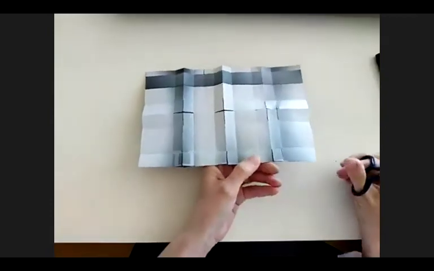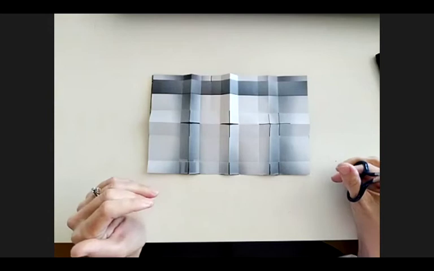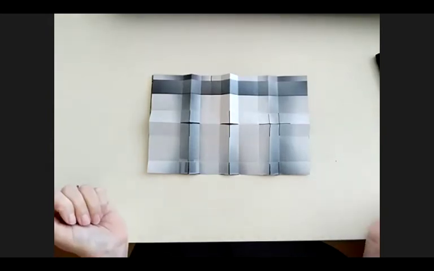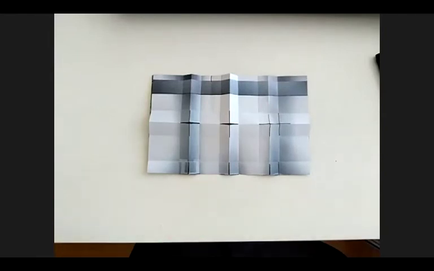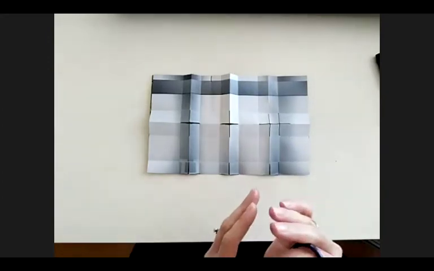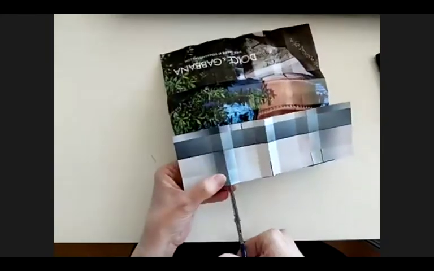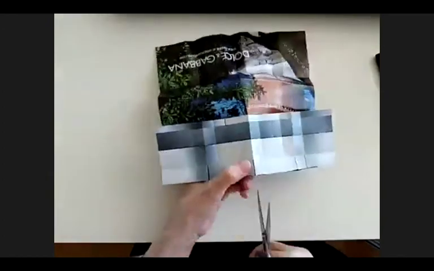Now, one of the things that I'm not showing you, but that you can do, is we divided the paper into quarters because that's really easy to do, but you could divide the paper into thirds or fifths or sixths or eighths, or you can make a much bigger grid or a smaller grid. You could just do one pleat in each direction and do this, but I thought the quarters was easy, and it's fun to see multiple of these when we get done. So there's lots of possibilities here.